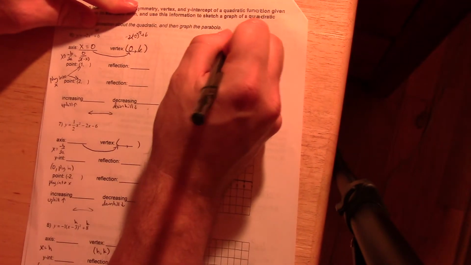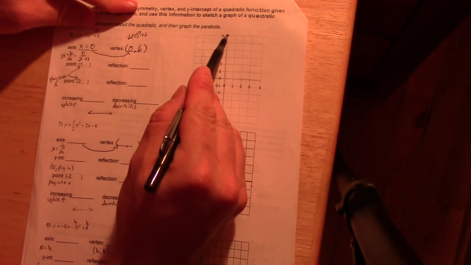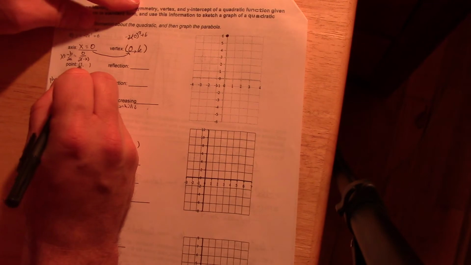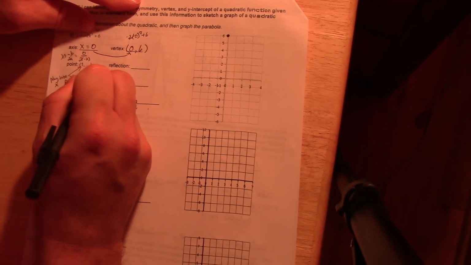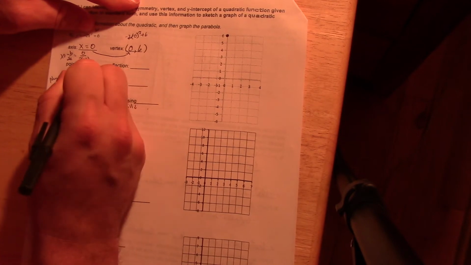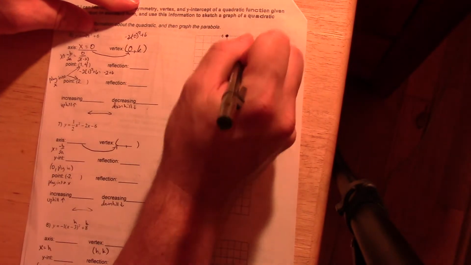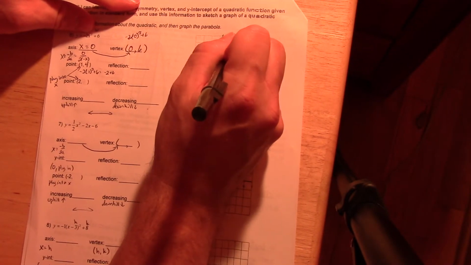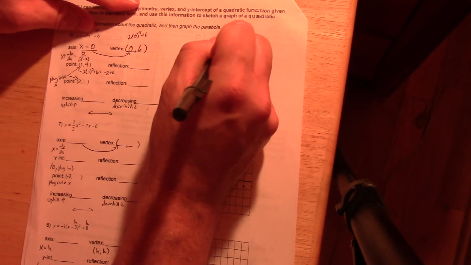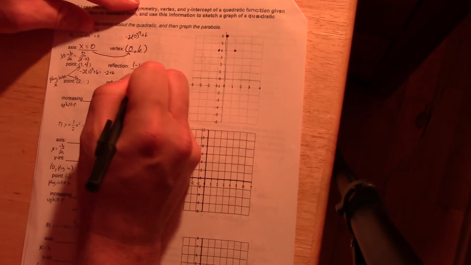Now I'm going to go plot that. 0, 6 right there. If there is no b, it's always going to have the vertex on the y-axis. Just saying. For the rest of the points, I got to plug these in. So I'm going to plug 1 in there. I'm going to show my work briefly, which is negative 2 plus 6, which is 4. So I have 1, 4 right here. I've got my line of reflection right here, so I'm going to reflect it over to there. And then that gives me negative 1, 4.